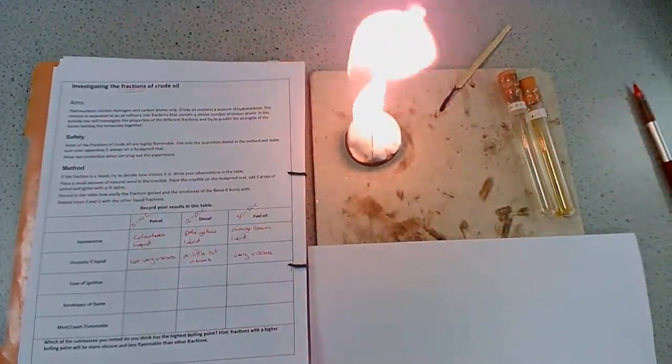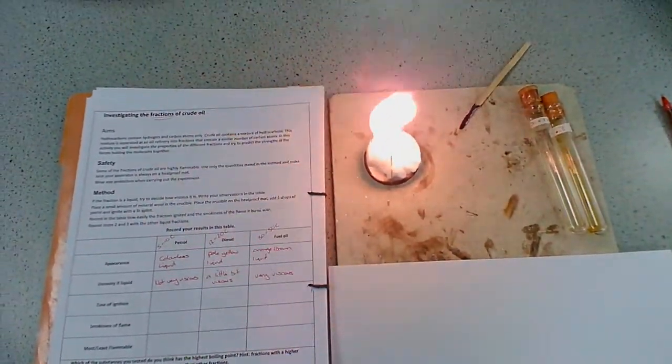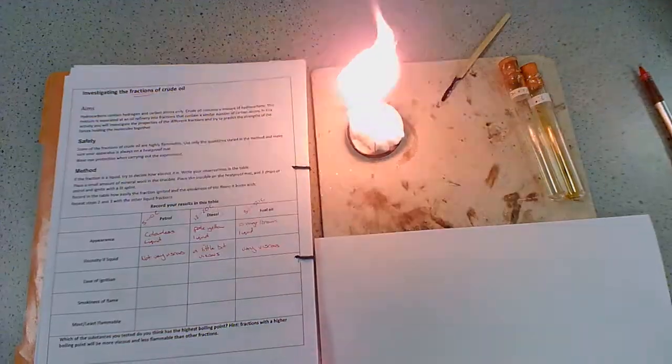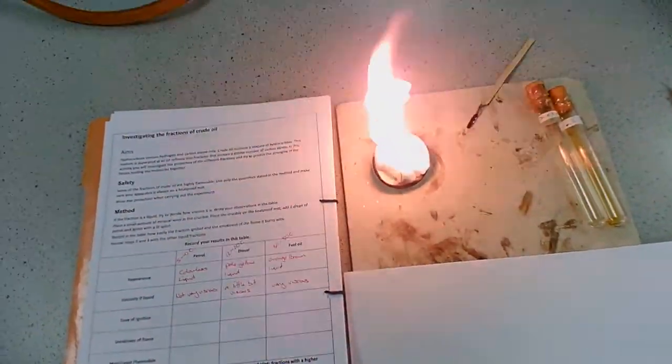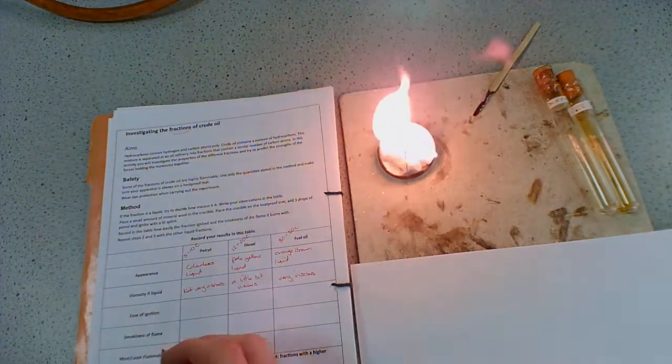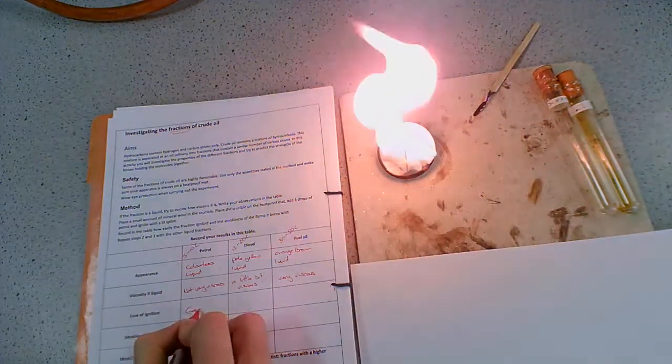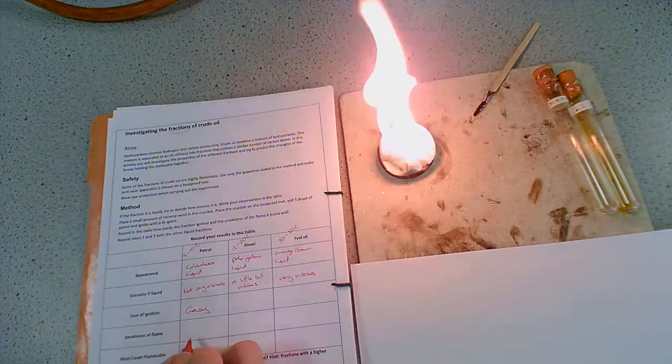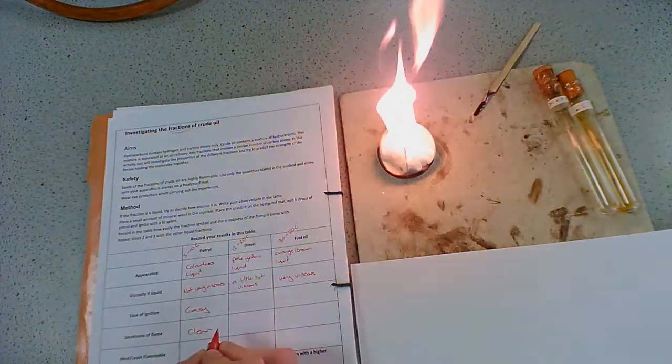And we can look at the flame. We're getting very little smoke being given off. There is a little bit, but it's quite a clean flame. So ease of ignition was very, very easy. Smokiness of the flame, it's a very clean flame.